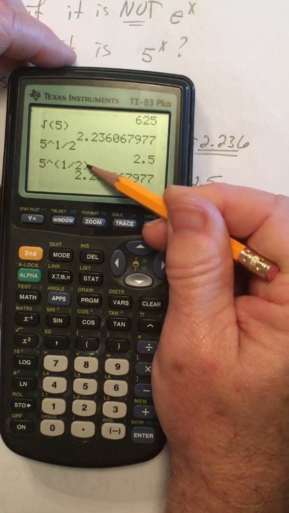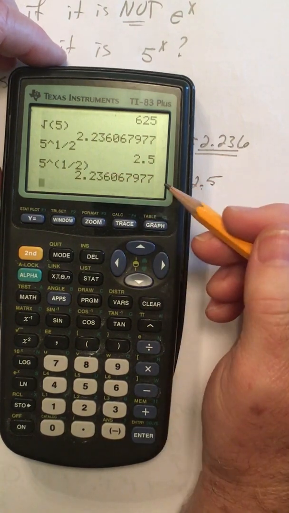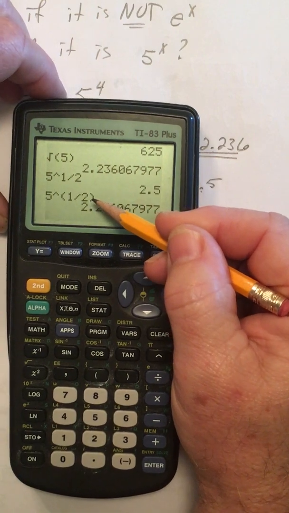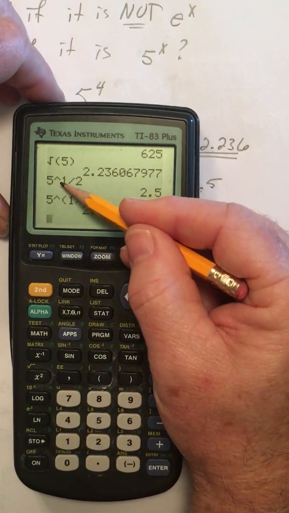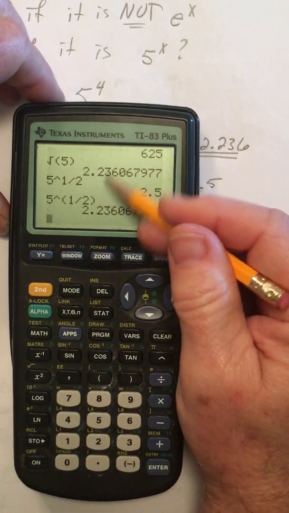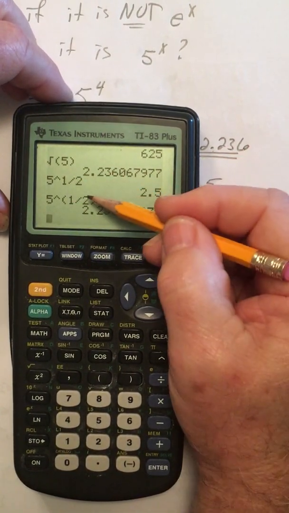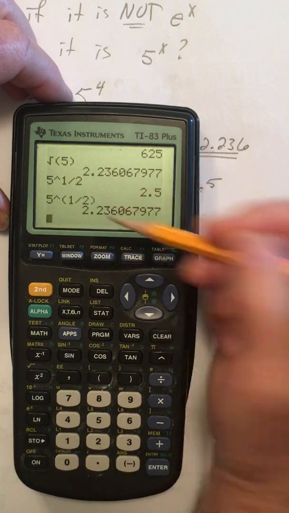So be sure that when you use this exponential key, if you want this to be in parenthesis, make sure that you write it with parenthesis. So 5 raised to the power parenthesis 1 divided by 2 does not mean the same thing as 5 raised to the power 1 divided by 2. So be very careful with the order of operations. Be very careful with this exponential operation. If you mean parenthesis, you should write parenthesis.